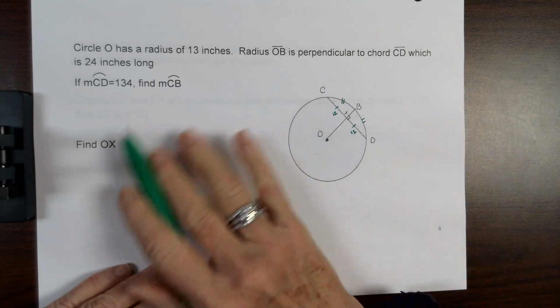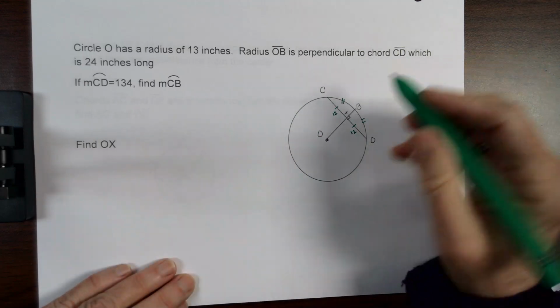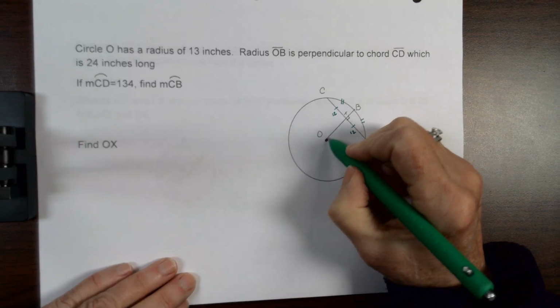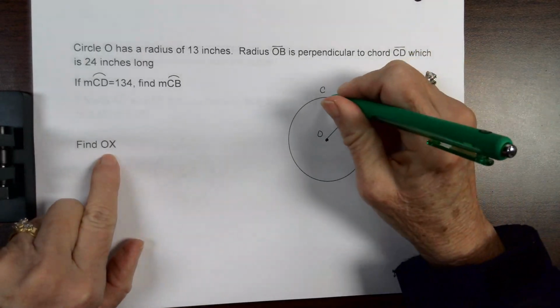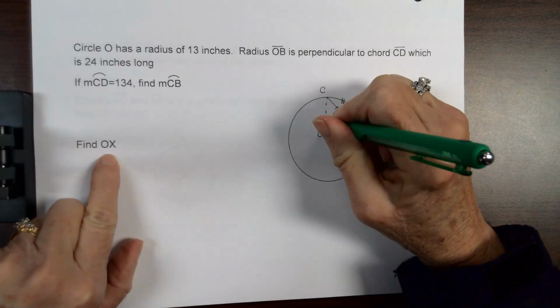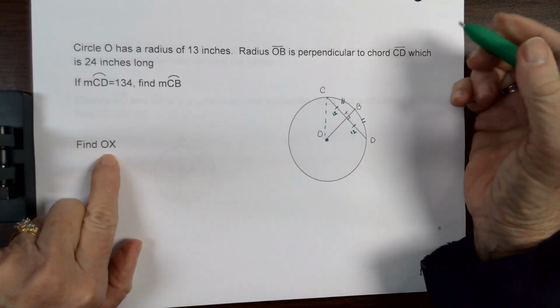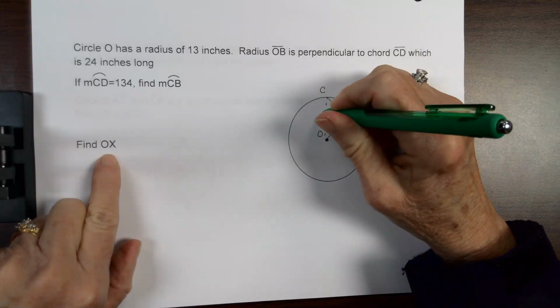It's asking me to find two different things. One of the things that it's asking me to find is this distance from here to here. Find OX. So I'm going to draw another radius. I know that the radius is 13.